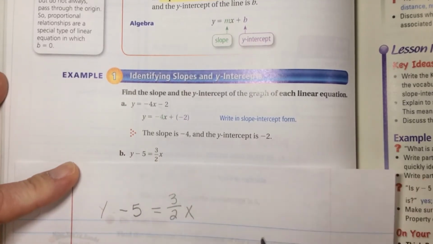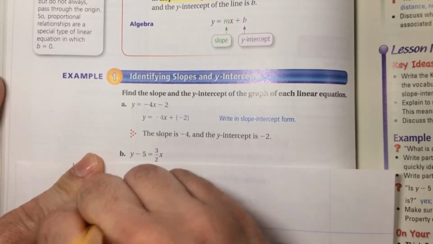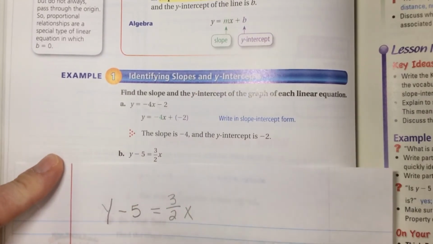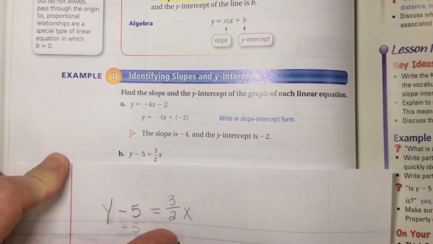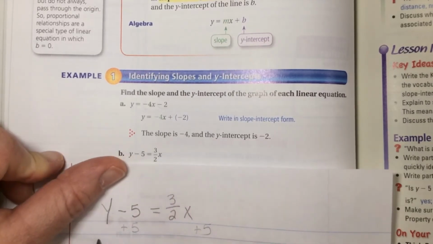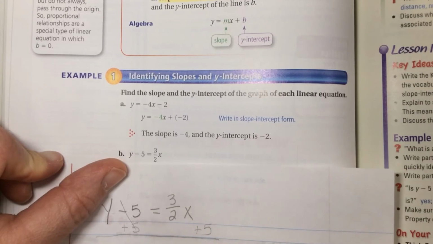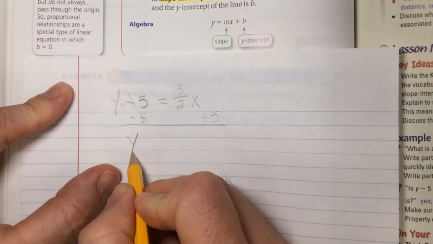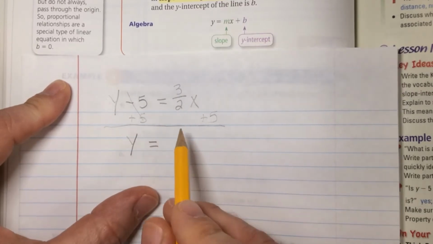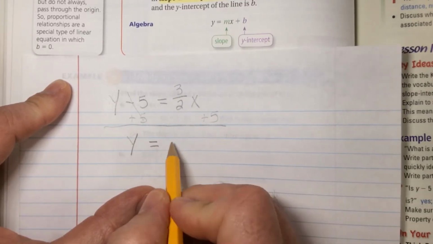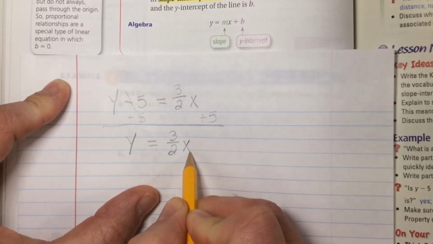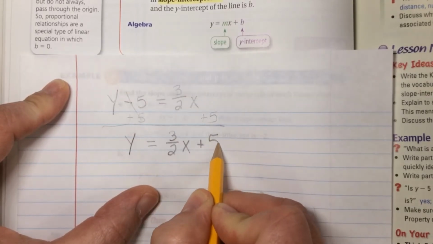Well, if we want to solve for y, what we have to do is add 5 to both sides. So now we just have y over here by itself. So that's good. Equals, and now these are not like terms, so we just have to keep them separate here. 3 halves x plus 5.